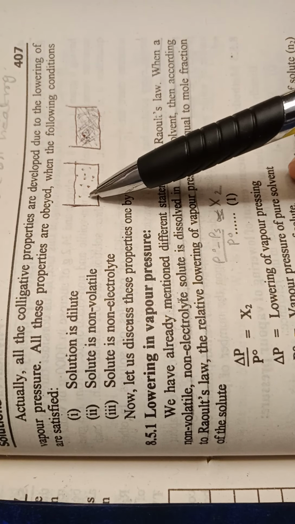So when a non-volatile, non-electrolyte solute is dissolved in a volatile solvent, meaning low boiling liquid, at normal temperature, the solvent particles are evaporated and make a contribution at the surface of the liquid, and the pressure of the solvent at the surface of the liquid is known as its vapor pressure.